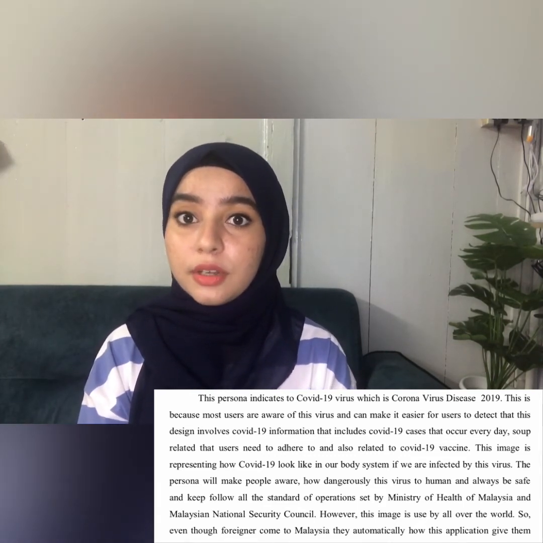section, which is persona. This persona is based on the COVID-19 virus, which is coronavirus disease 2019. This is because most users are aware of this virus, and it makes it easier for the user to recognize that this design involves COVID-19 information, including COVID-19 cases that occur every day. Users need to be aware of how dangerous this virus is to humans, always be safe, and follow all the standard operating procedures set by the Ministry of Health of Malaysia.